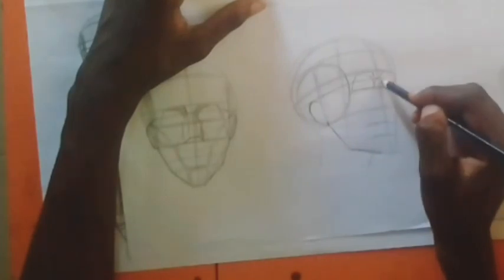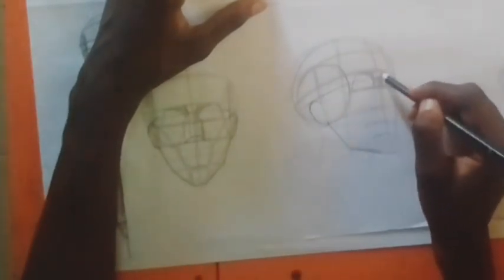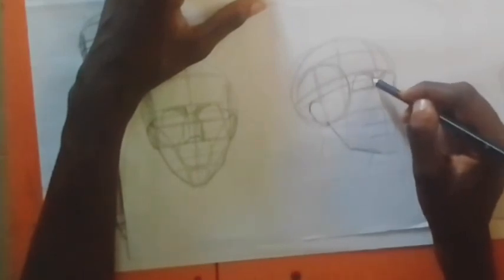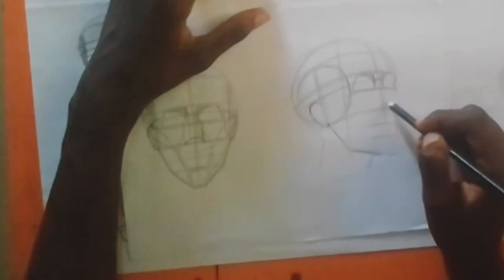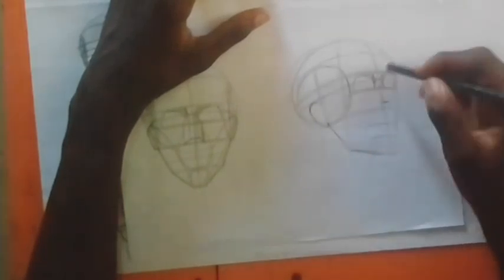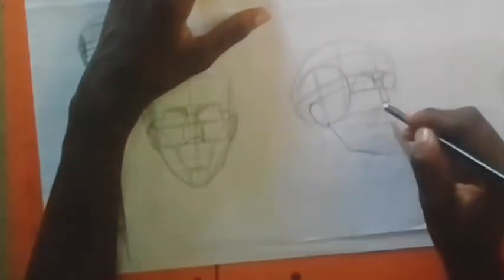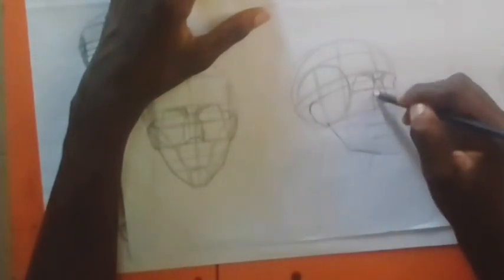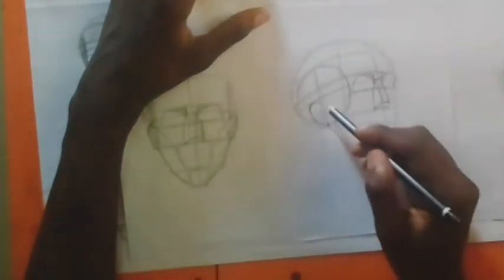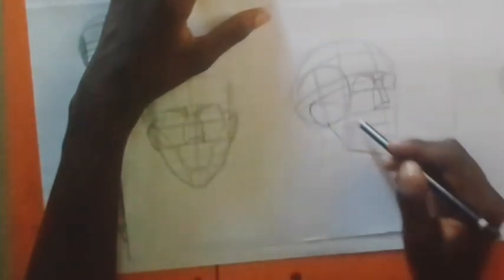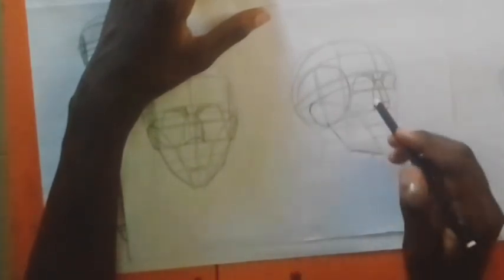The eye socket's going in, and now the nose is actually going to the right, the side of the face or the jawline.